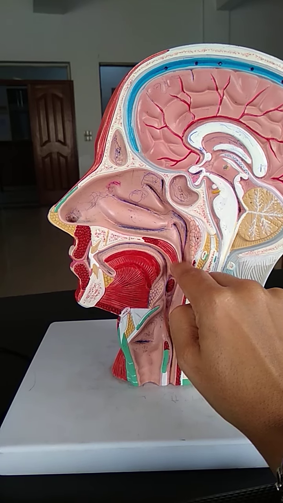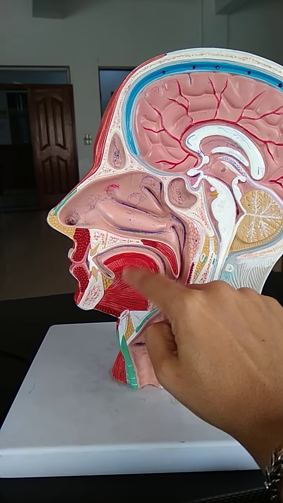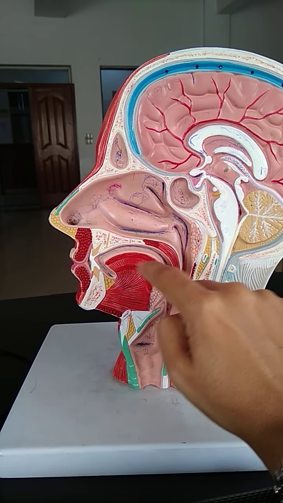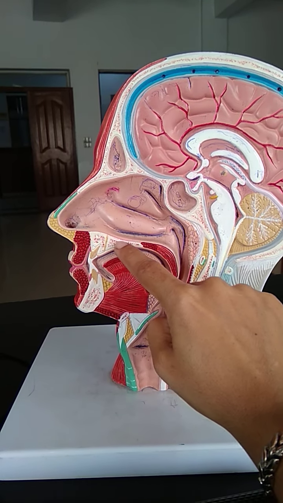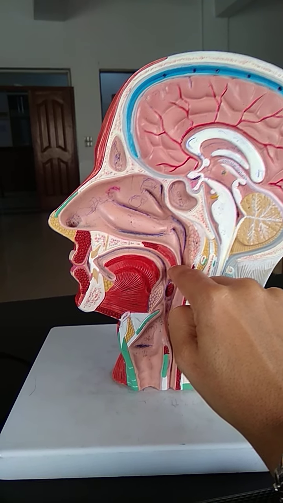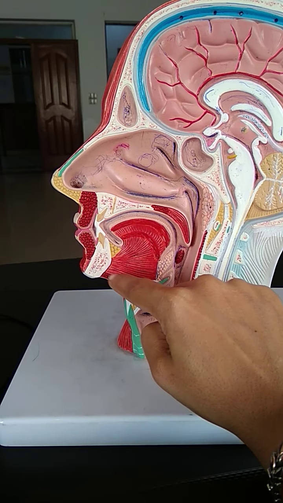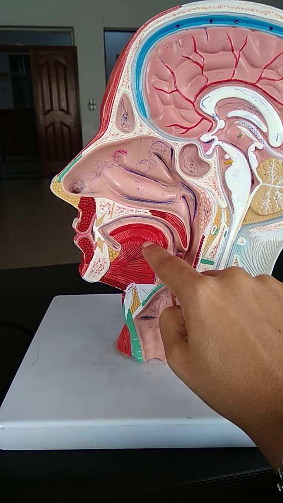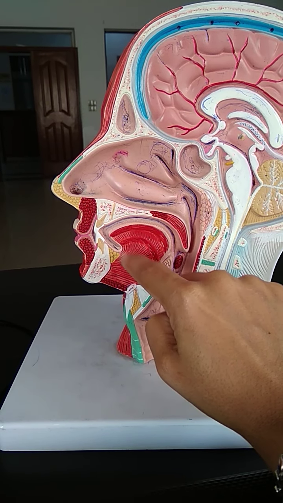Here we have the region of oral cavity. This is the roof of the oral cavity, formed anteriorly by the hard palate and soft palate. This is the tongue along with its different musculature.